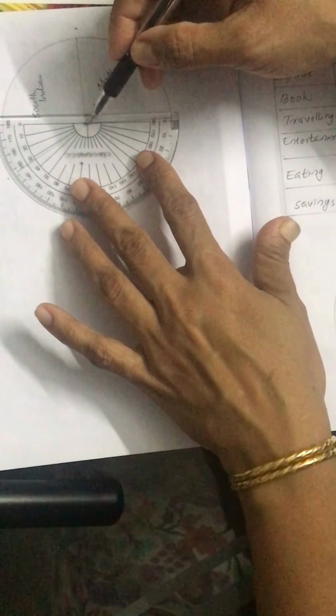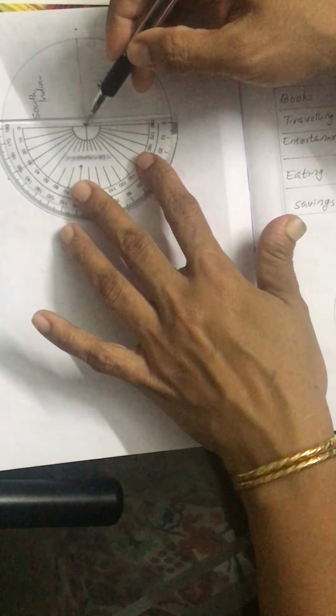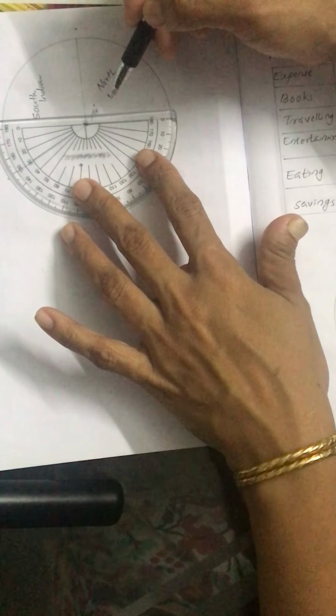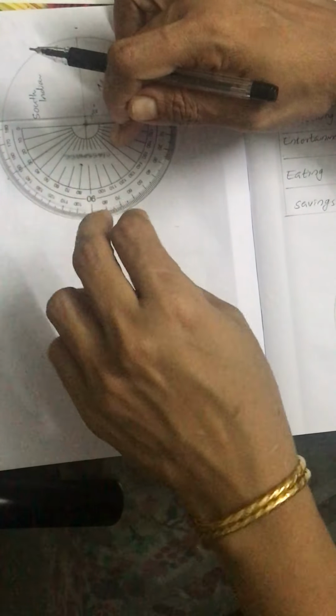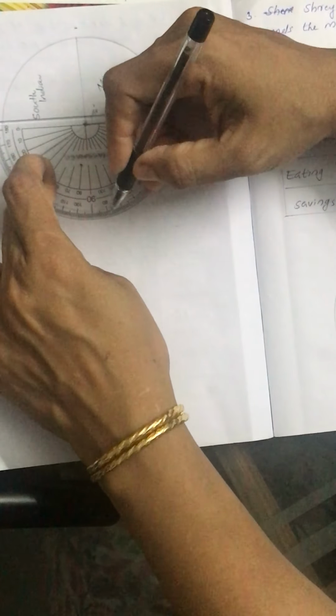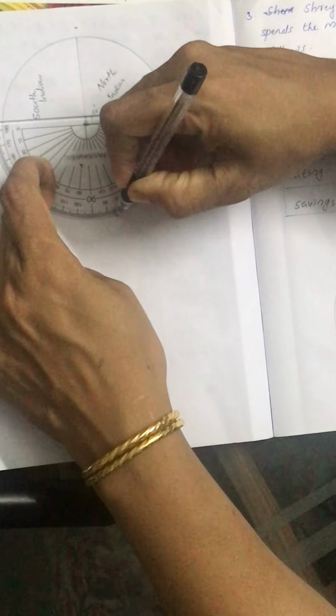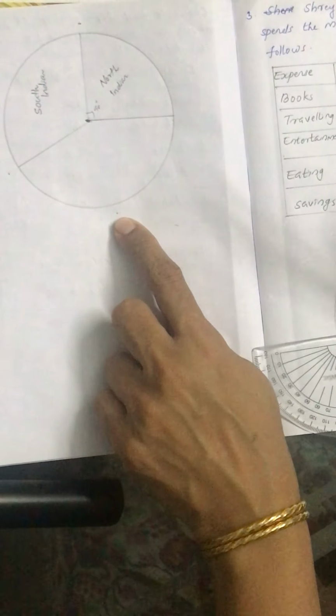Place the center of the protractor on the center of the circle and the 0 line on the radius, and 75 degrees. From this 0 onwards we count, and from 0 to 75 we mark a point there.